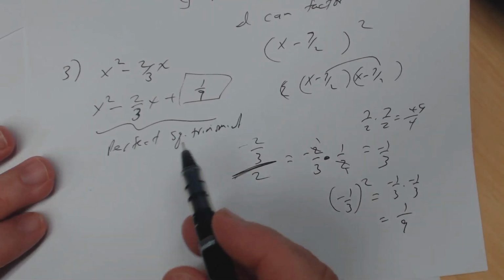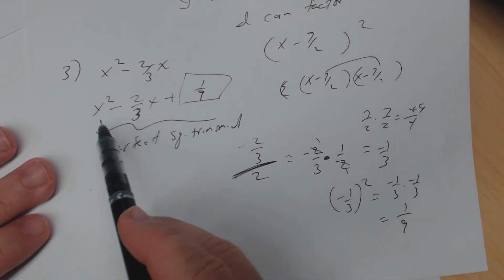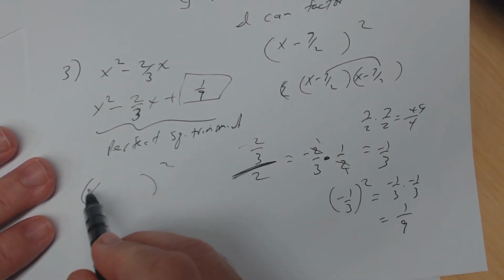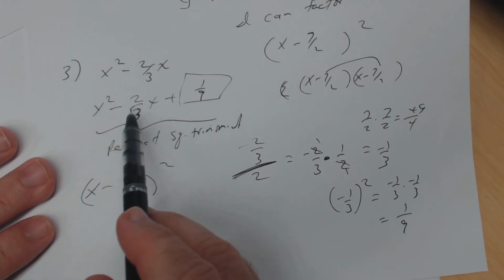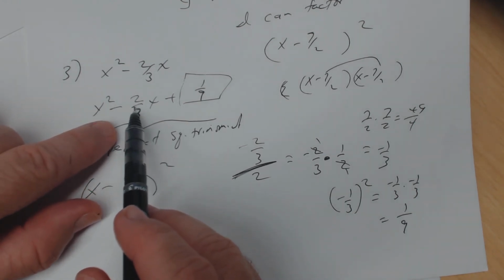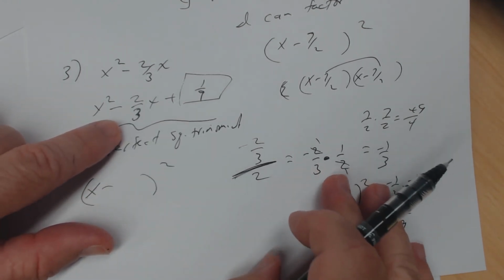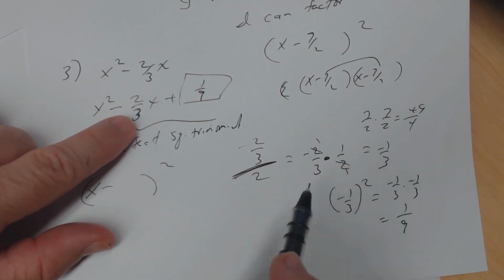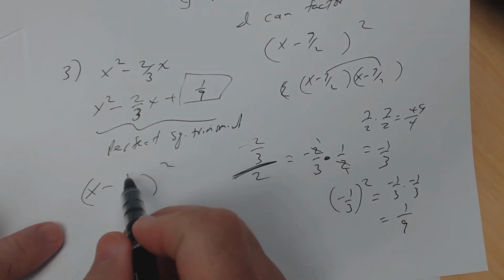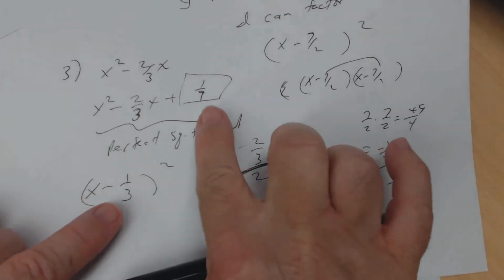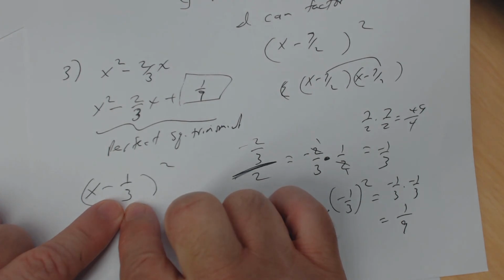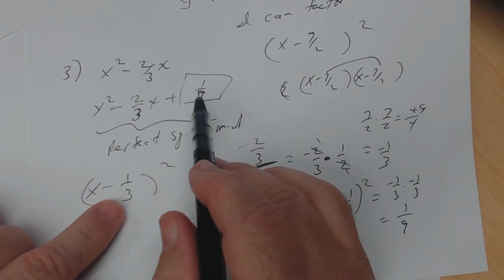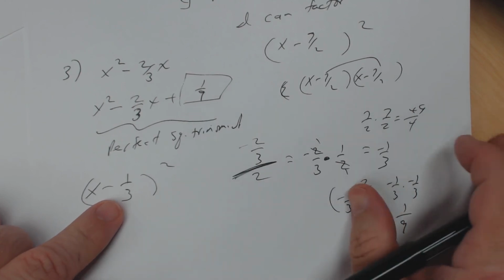If you were asked, and you will be later on, to write this as a binomial squared, here's what you do. You take negative 2/3 and divide by 2. It's a little bit of work. When I do that and reduce, I get negative 1/3. It's x minus 1/3 squared. Always make sure you get that positive 1/9, since a negative 1/3 times a negative 1/3 is a positive 1/9. So that's what you have to add: 1/9.